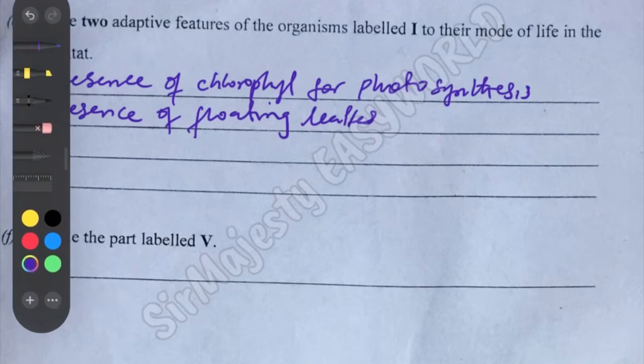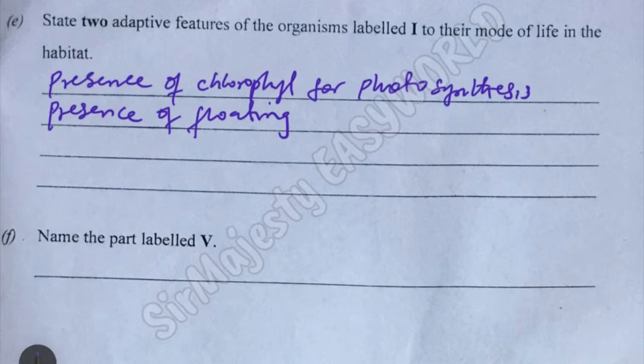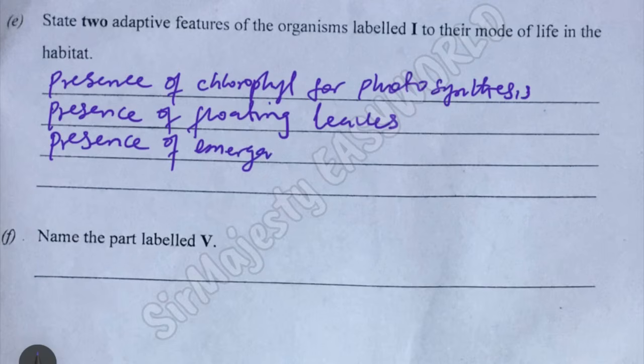Presence of floating leaves. Presence of emergent leaf, because the surface of the water reflects light, so these emergent leaves are those right on top of the water. They capture both the reflected light and the direct light shining on them.